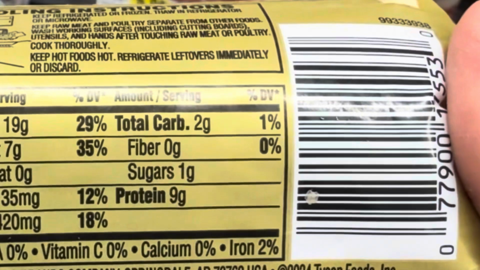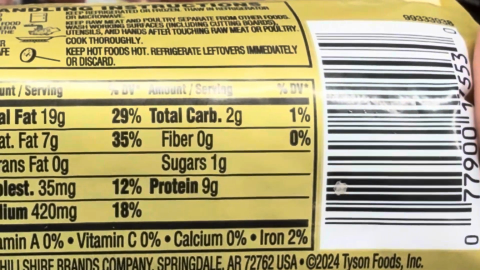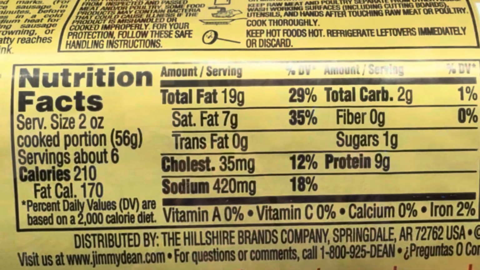There's 2 grams of total carbs and 0 grams of dietary fiber. So 2 minus 0 equals 2 grams of net carbs for a 2-ounce serving, 1 patty. The whole tube is going to make 6 servings, 6 patties. So for the whole tube, that's 12 grams of net carbs.